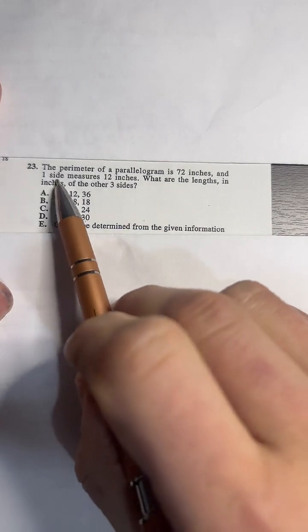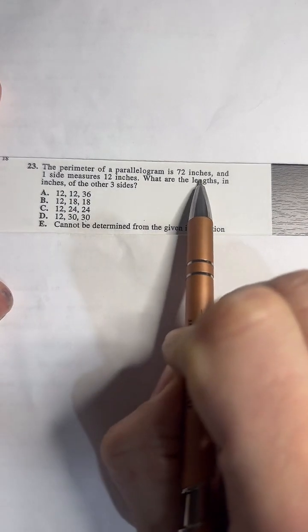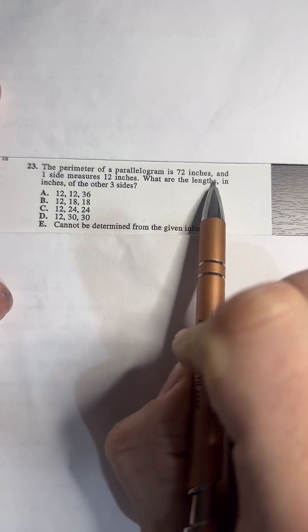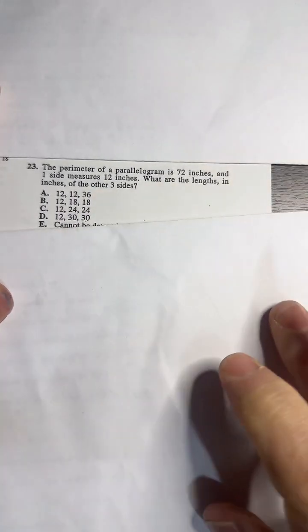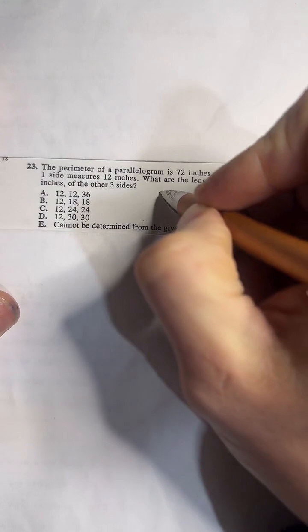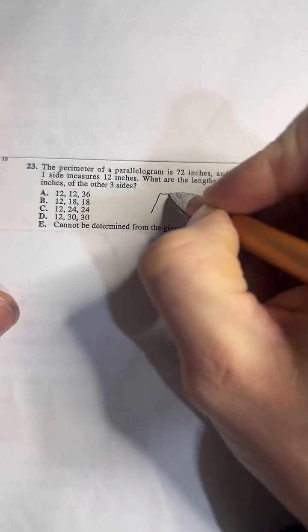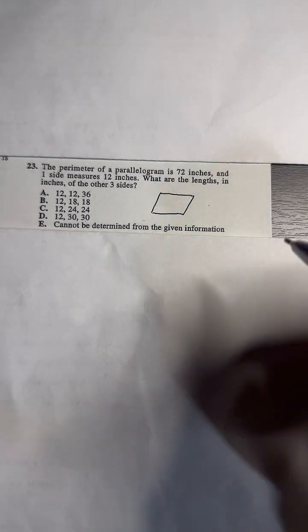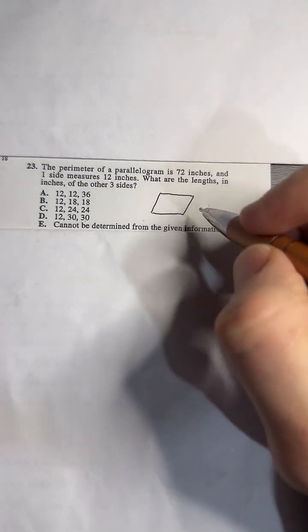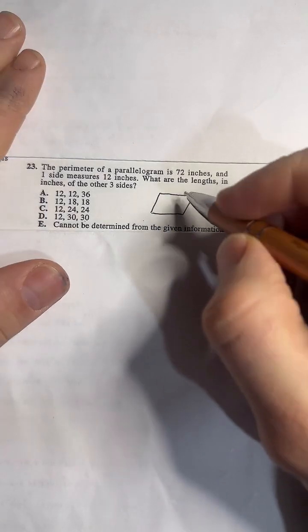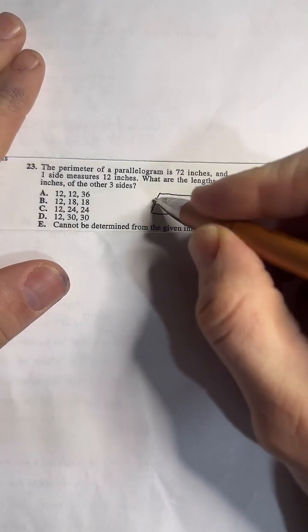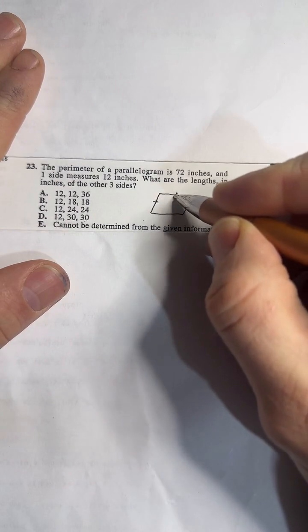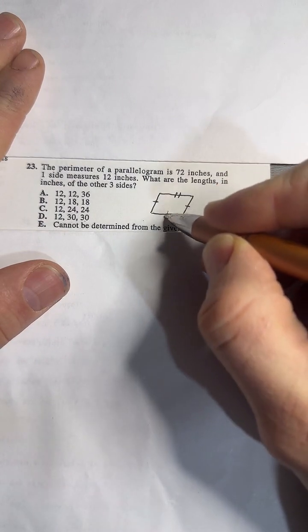Now let's take a look at this one. The perimeter of a parallelogram is 72 inches. All right, so let's draw a parallelogram. We talked about parallelograms last night. If you were here with us last night, fantastic for you, loyal live follower here. We are going to look at a parallelogram's features, which includes opposite sides are congruent and parallel. All right, opposite sides congruent and parallel.